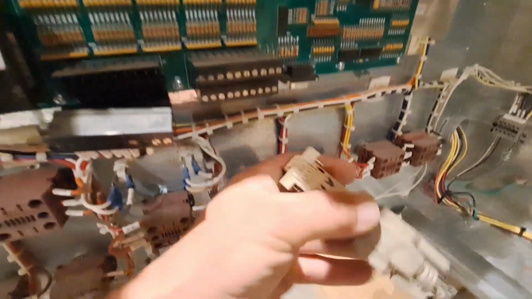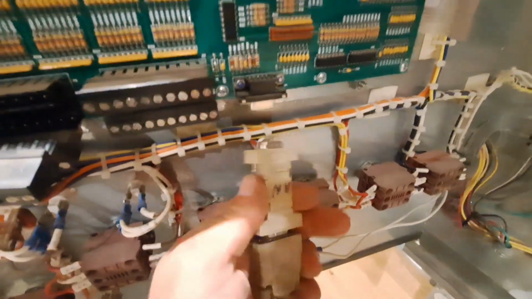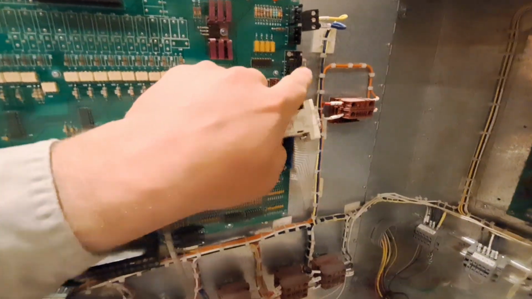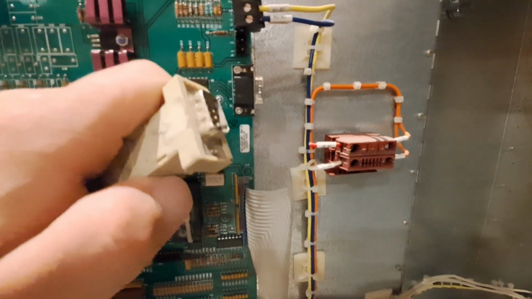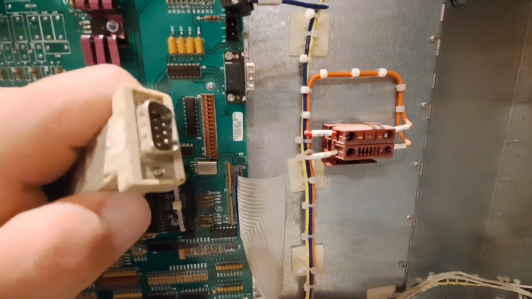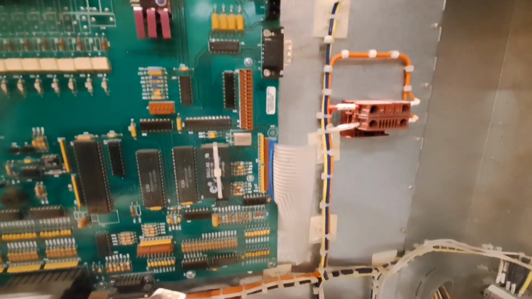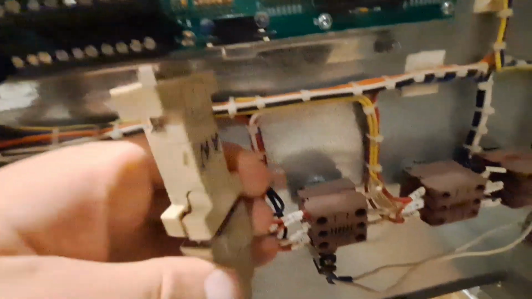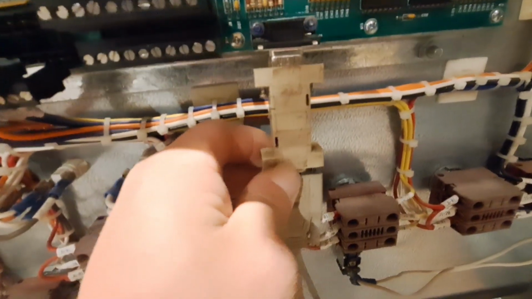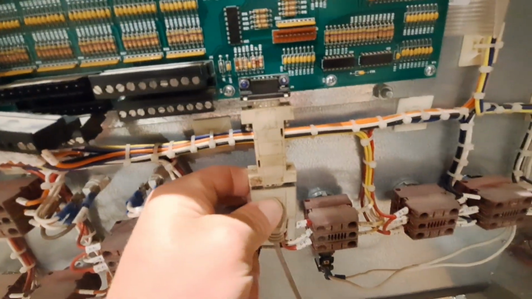We're going to take our adapter. Right here on the bottom, you're going to see a plug. You're also going to see a plug here, but that one will not plug into our adapter. That is a male plug, the same as our adapter. There's a female down here. So we're going to plug our adapter into the bottom of the board.